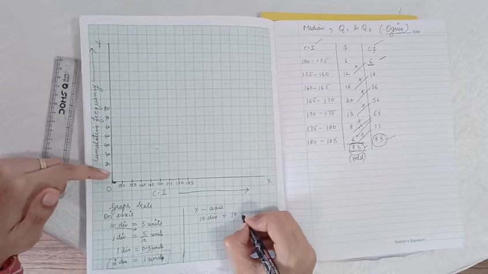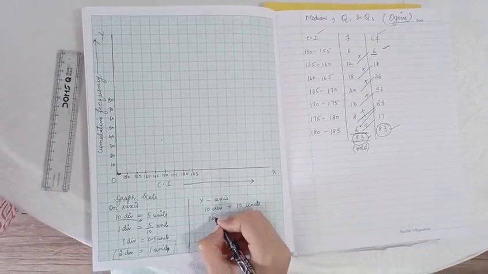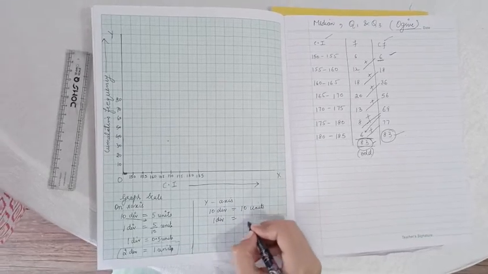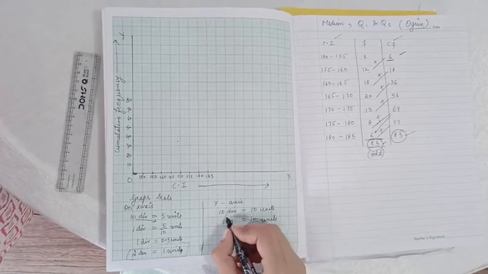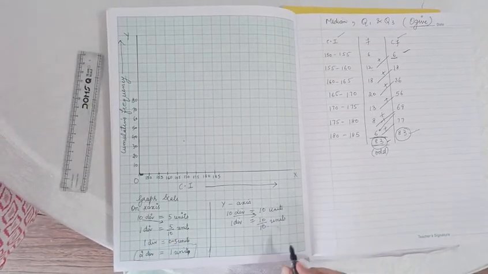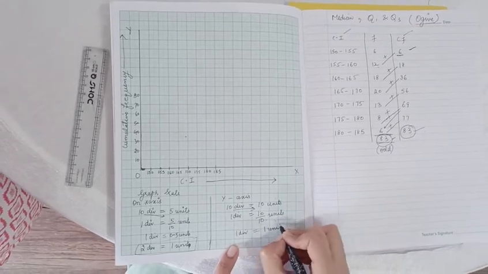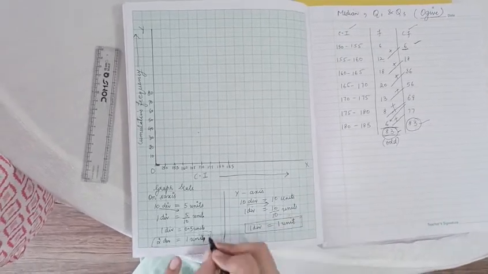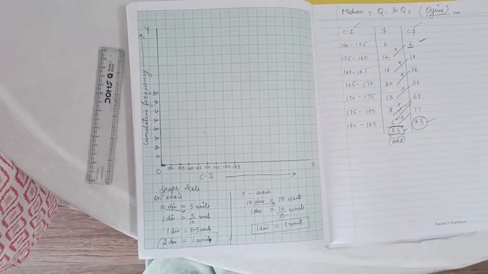So 10 units only. 10 units equals 10 divisions. That means 1 division is equal to how many units? 10 by 10. This 10 we are just bringing down. I have told you here also. So 1 division is equal to 1 unit. So we have got the information of 1 unit for the y-axis also and 1 unit for the x-axis also.